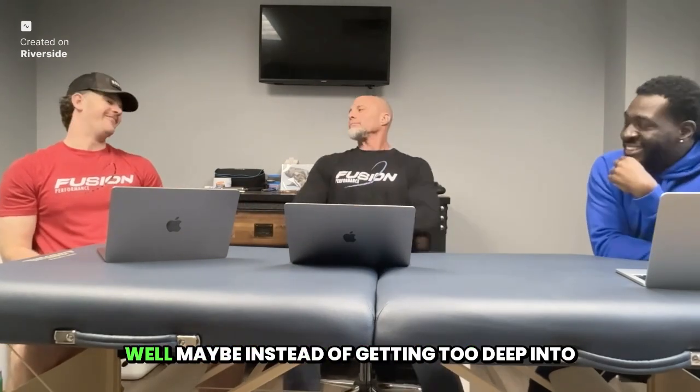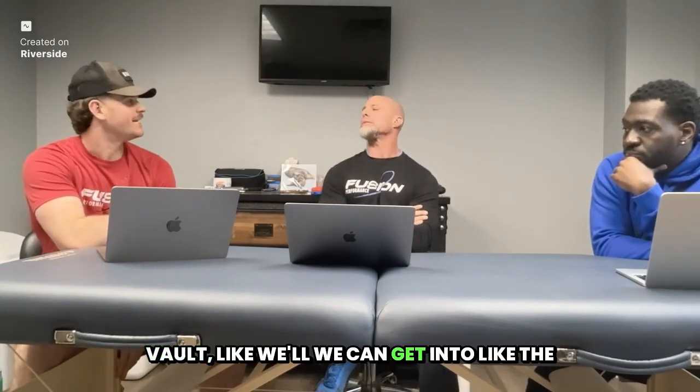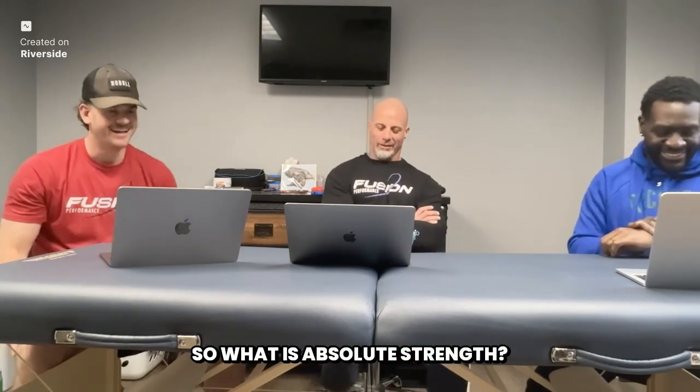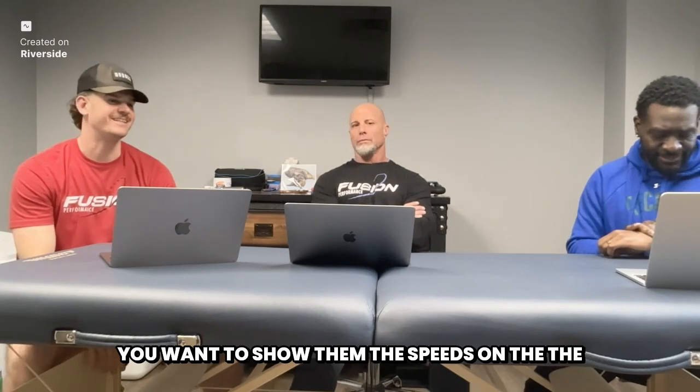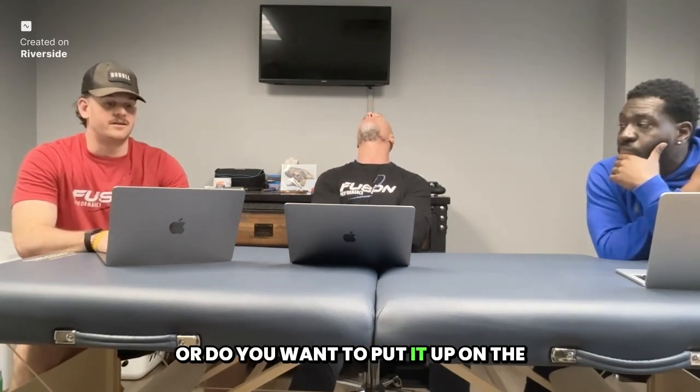Maybe instead of getting too deep into velocity, you can get into the different zones of speed. All right. Yeah, start with absolute strength and work our way up. So what is absolute strength? That's when you're going to see... Do you want to show them the speeds on the thing?